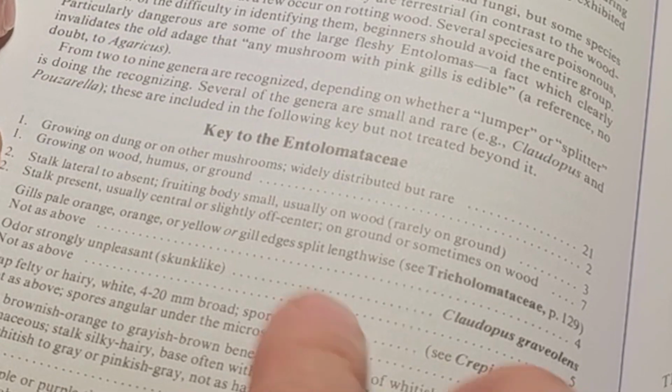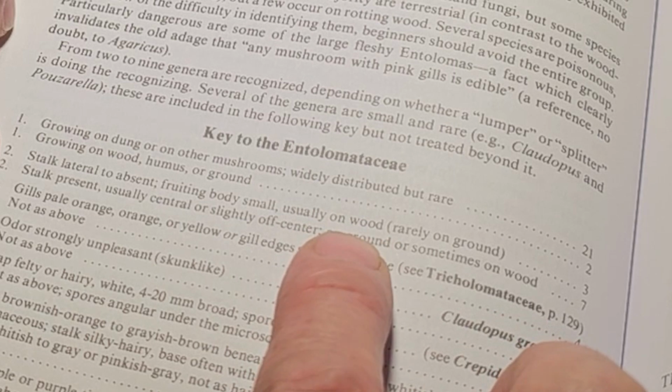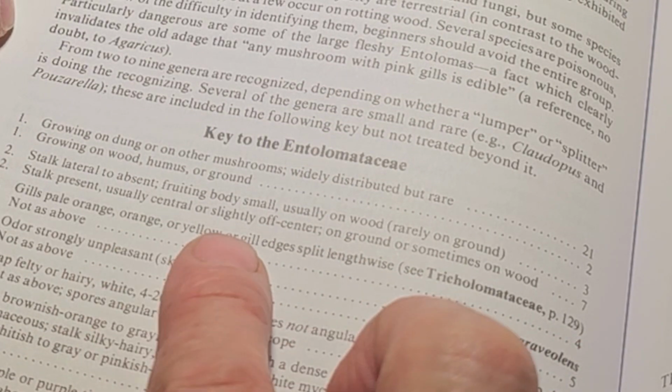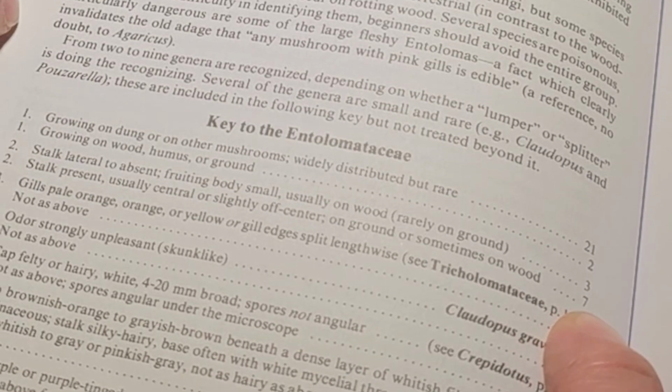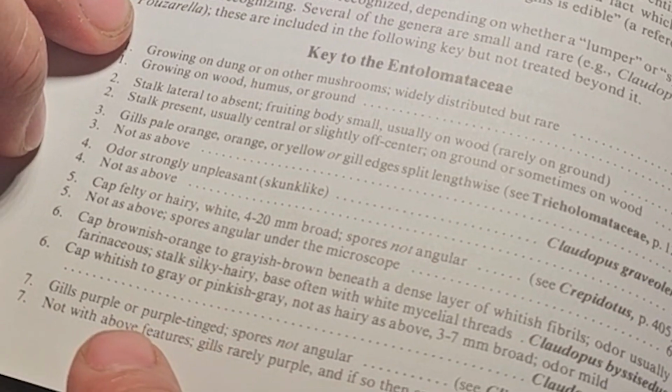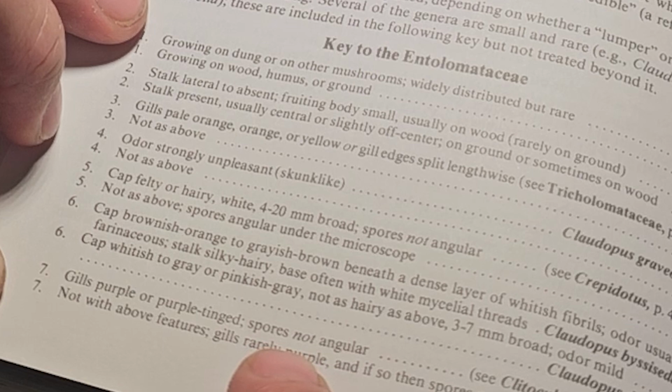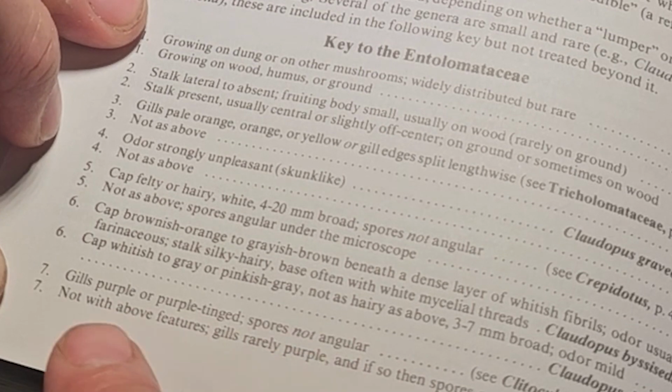Stalk lateral to absent, fruiting body small, usually on wood. That's not it. Stalk present, usually central or slightly off center, on ground, sometimes on wood. Yes. So we're going to jump down to 7. Gills purple or purple tinged. Spores not angular. That's not right.